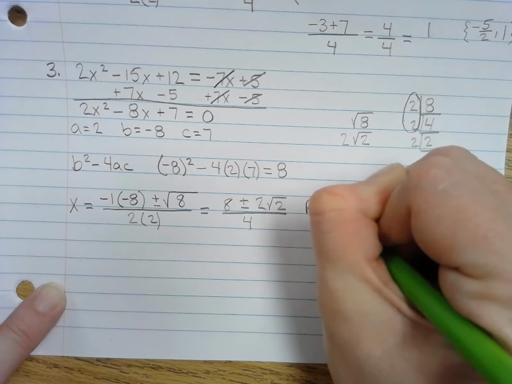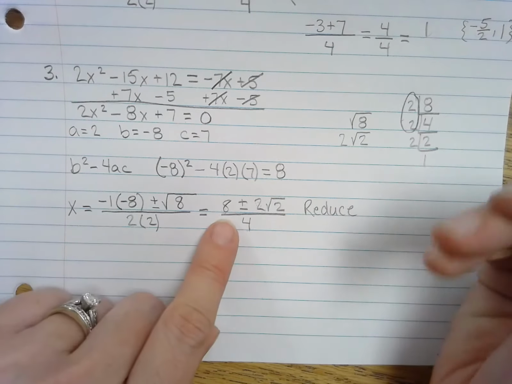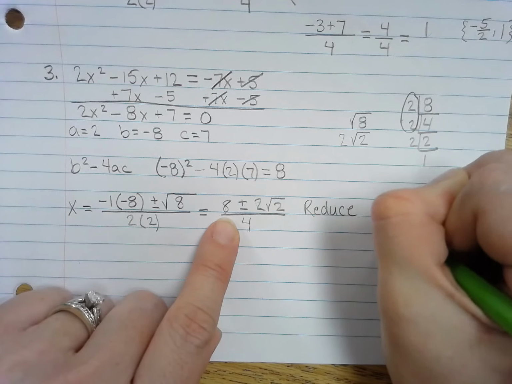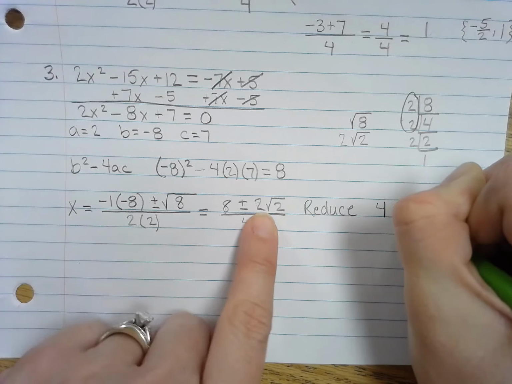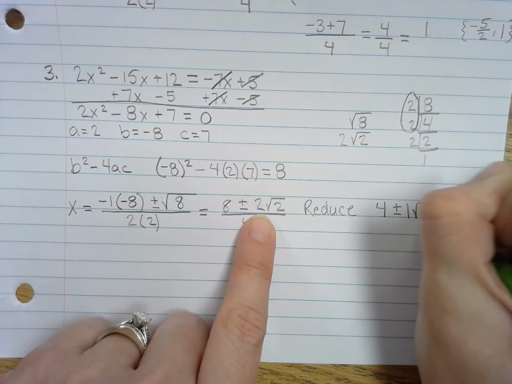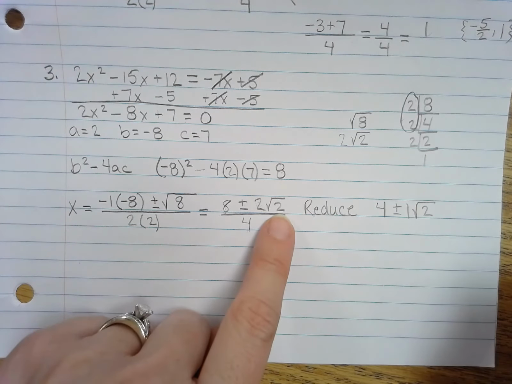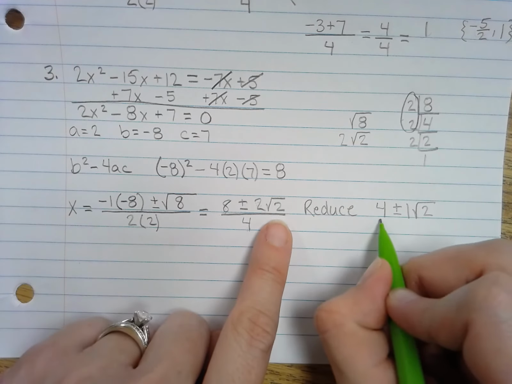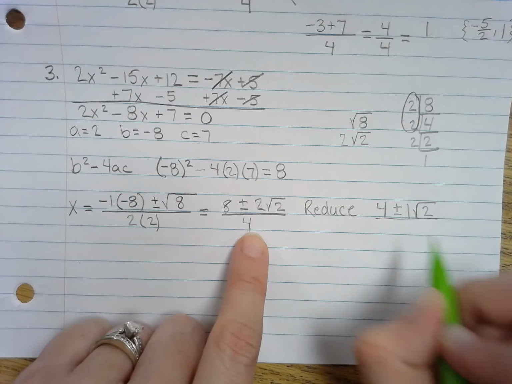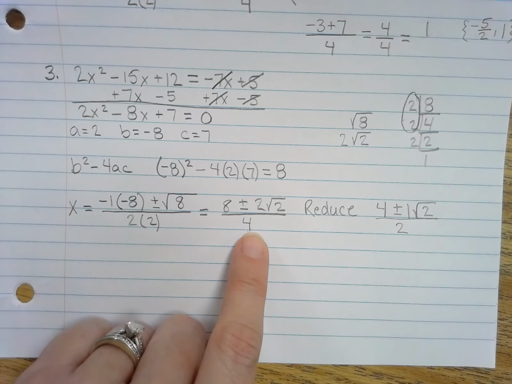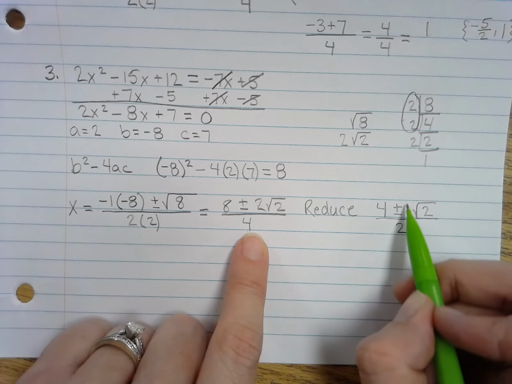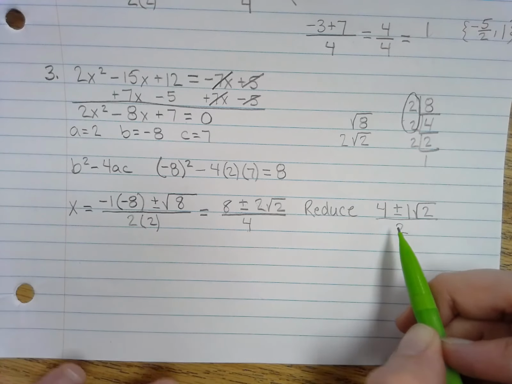So reduce your fraction. 8 divided by 2 is 4, plus or minus 2 divided by 2 is 1. Keep the square root of 2. We cannot divide that one by 2 because it's not really a 2. Over, divide 4 by 2. So our solution is 4 plus or minus the square root of 2 over 2. That 1 is no longer necessary.